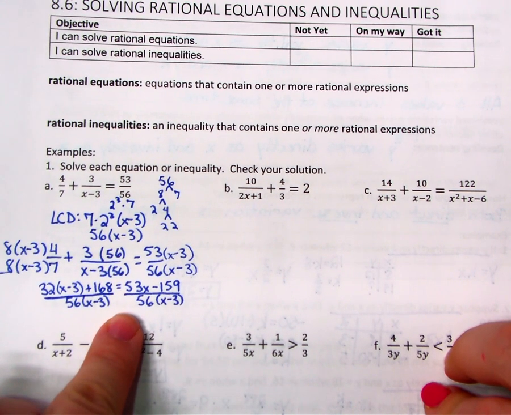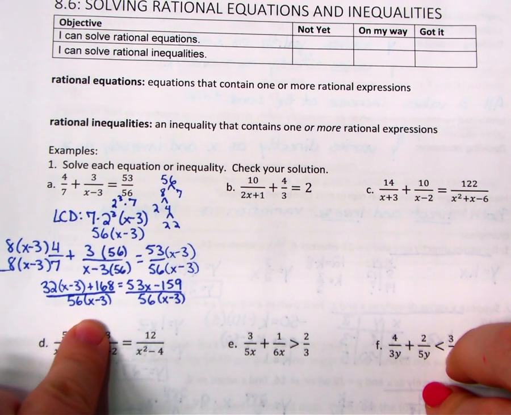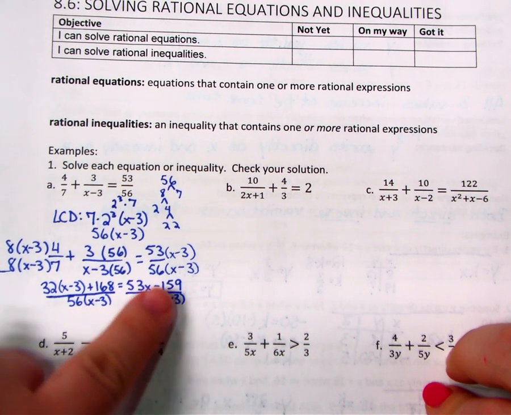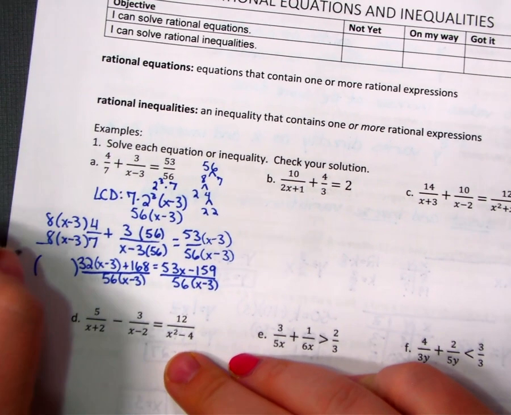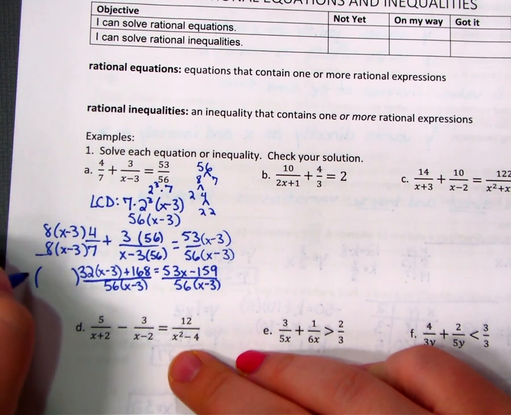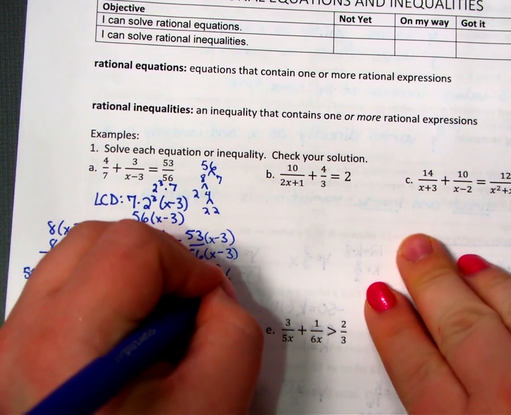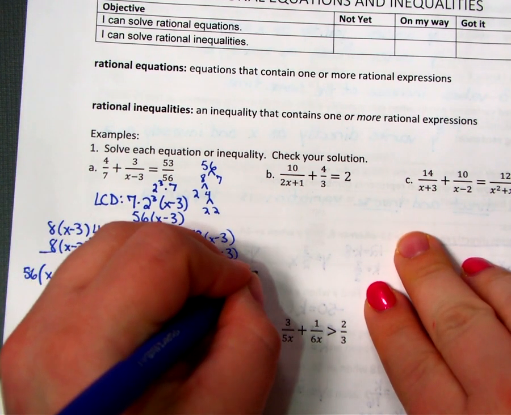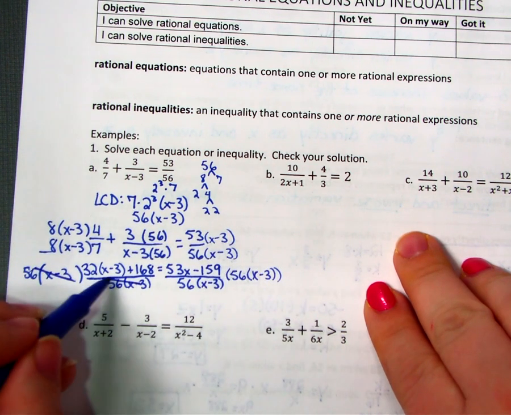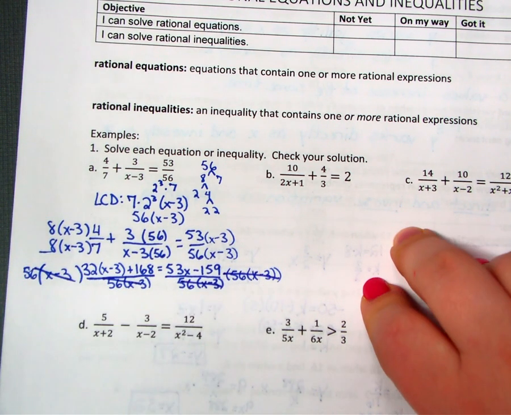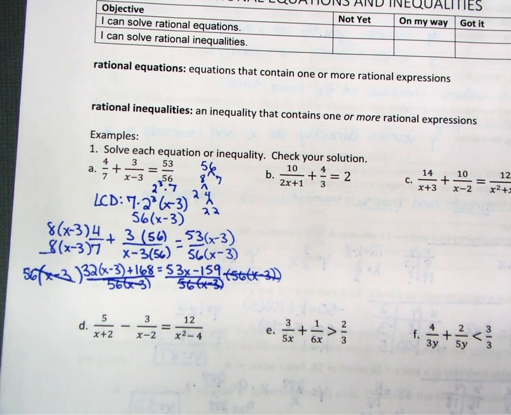This looks a whole lot now like a proportion. A fraction equals a fraction. And if I wanted to get rid of the fractions, I would multiply by the denominators. Remember cross multiplication? 56 times x minus 3 times 56 times x minus 3. That cancels out my denominators. That leaves me with just whatever was up top.